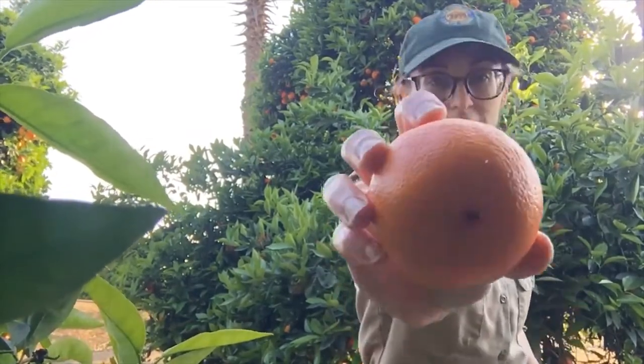Now, if you watched our Washington Navel video, you know that the Washington Navel is what put Riverside on the map. And it's not actually from Washington. It started in Bahia, Brazil. Someone was growing a different kind of orange. And on one of the branches, just one branch on one tree, they noticed that the fruit started to look a little strange. In particular, it looked like it had a belly button.